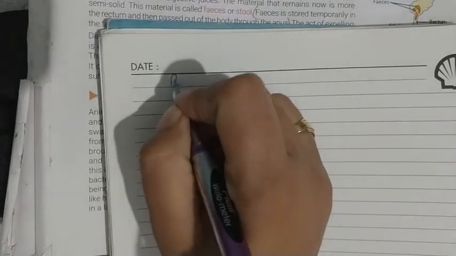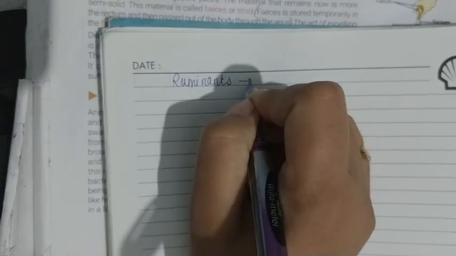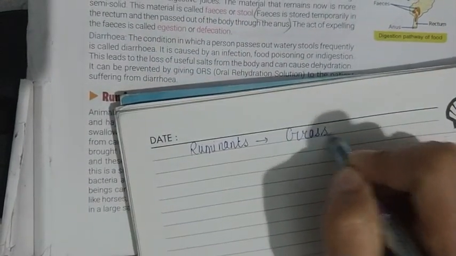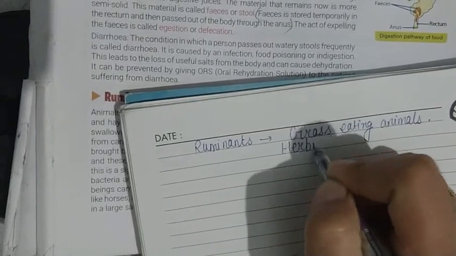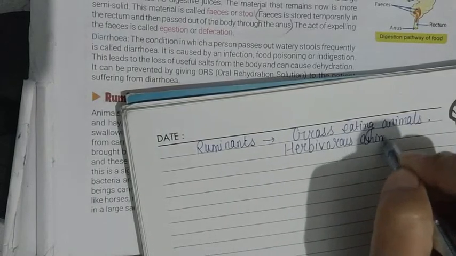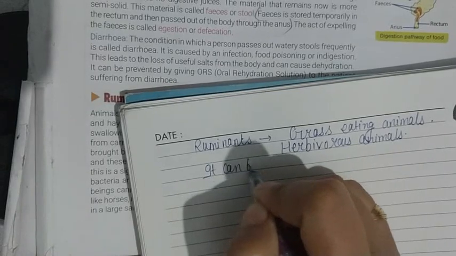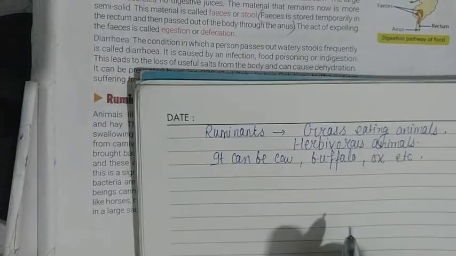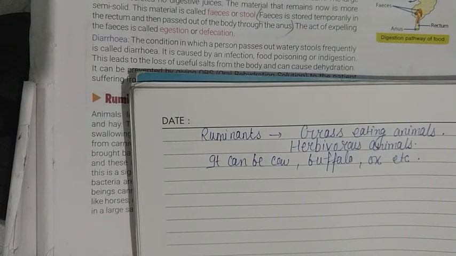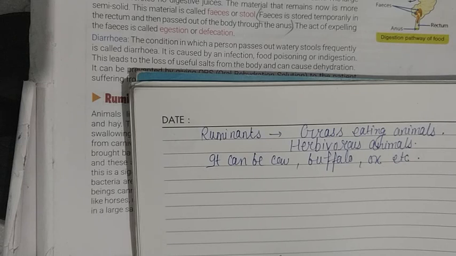So, what are ruminants? Ruminants are grass-eating animals. Grass-eating animals are also known as herbivorous animals. It can be cow, buffalo, ox, etc. You must have seen cow, buffalo eating grass. These animals swallow grass without chewing. After swallowing a good amount of grass, they sit during this time of rest. They bring back the food from the digestive canal to the mouth and chew it. This process is called rumination, and these animals are referred to as ruminants.